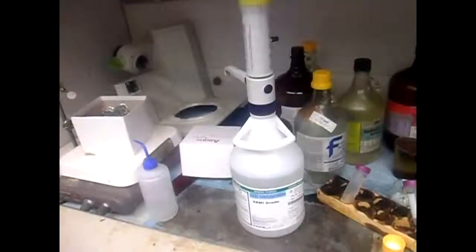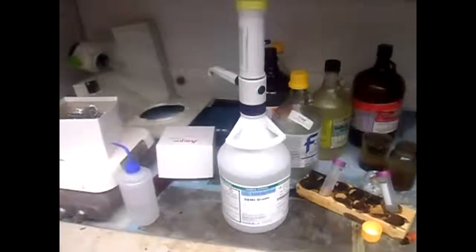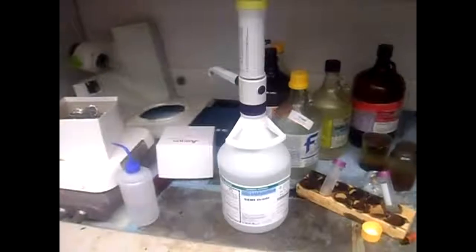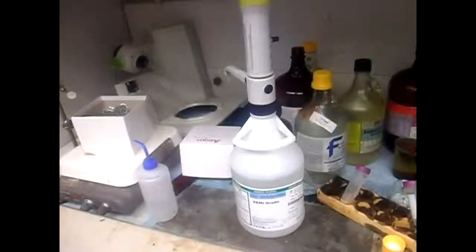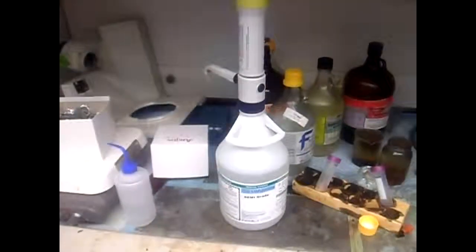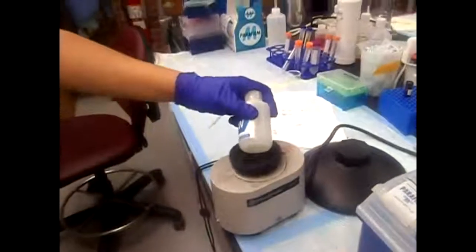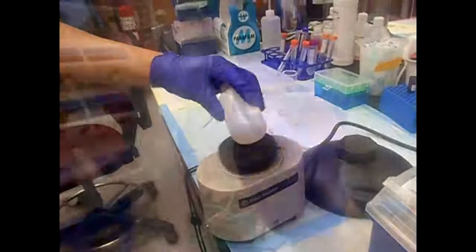N-methylpyrrolidinone, or NMP for those who can't stand tongue twisters, is the general solvent that we use for the reactions. All reagents, including amino acids, activators, and deprotectors, all use this as their solvent. Make sure the amino acid is fully dissolved in the solvent through vortexing.